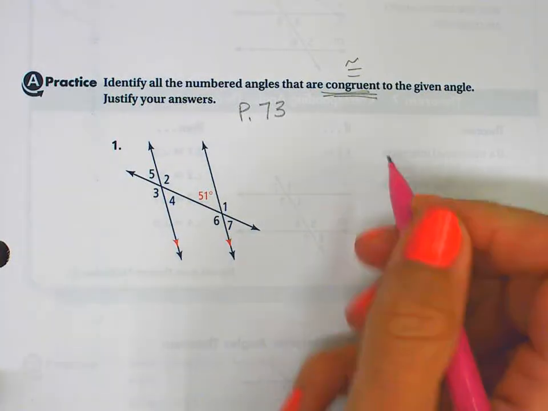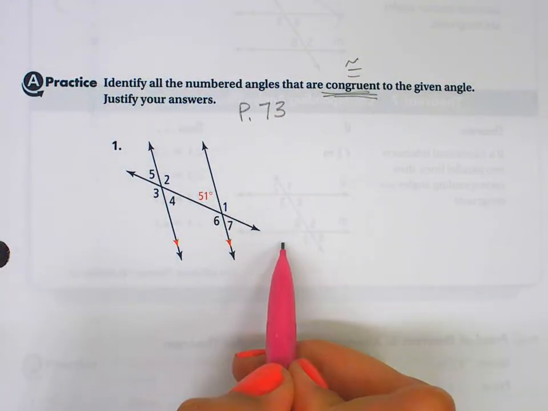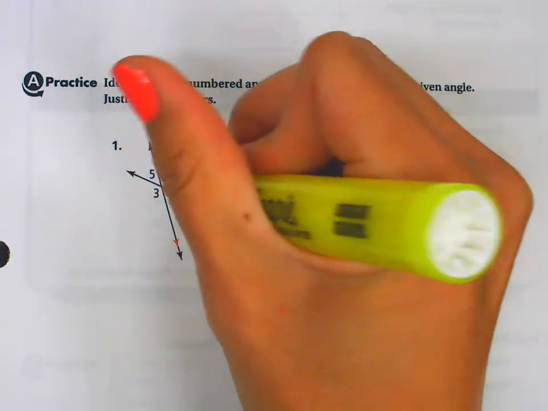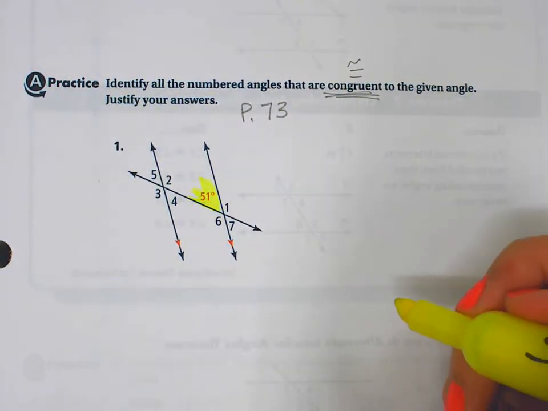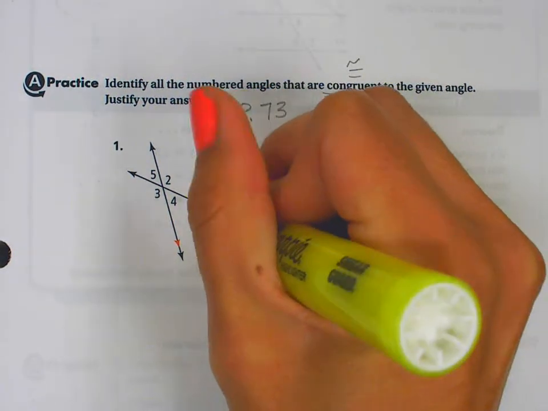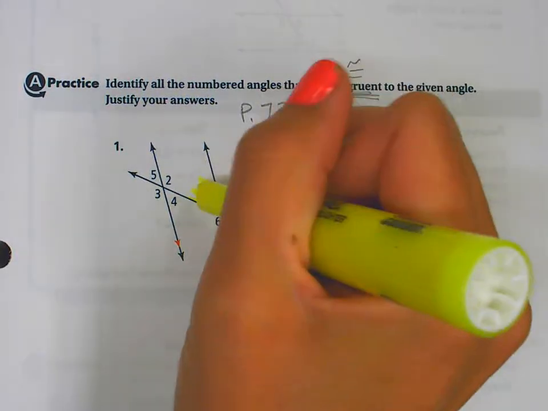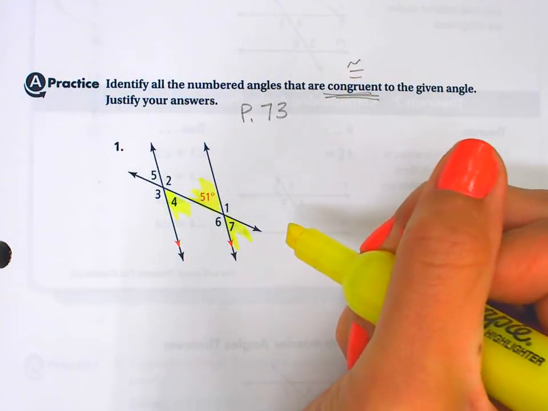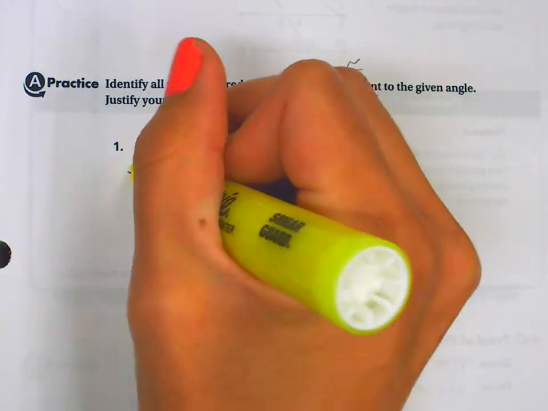So the given angle here on number 1, we have 2 parallel lines cut by a transversal. The given angle is 51. So they want me to give all of the congruent angles. I know that 7 is a vertical angle, it's congruent. And then I know alternate interior angles are congruent. And then I also know corresponding.